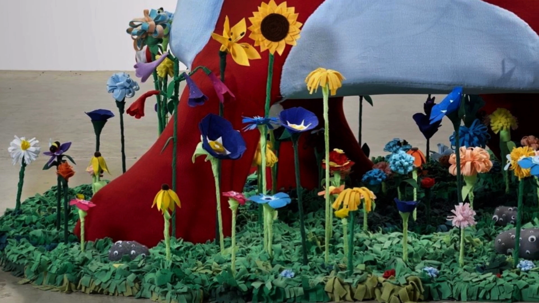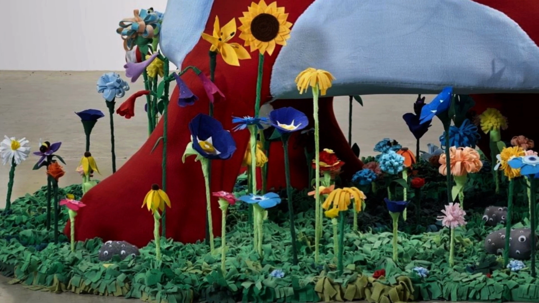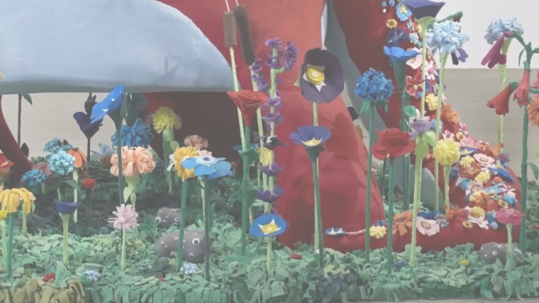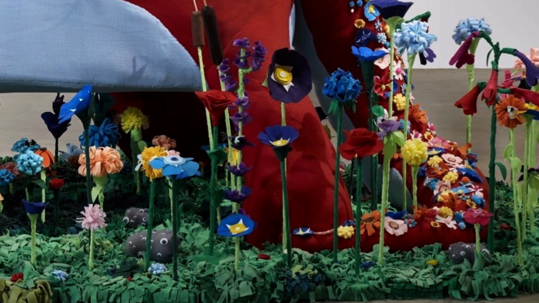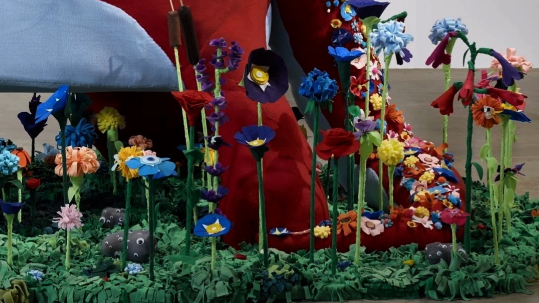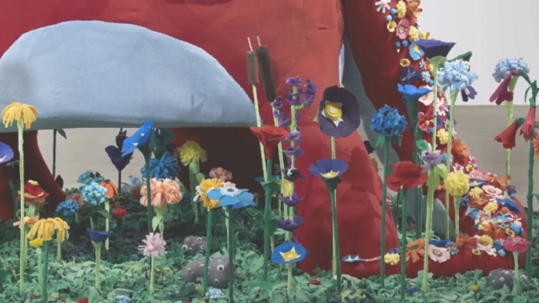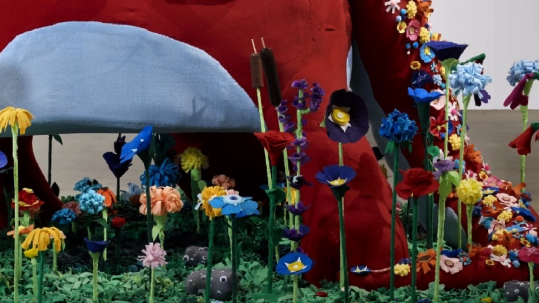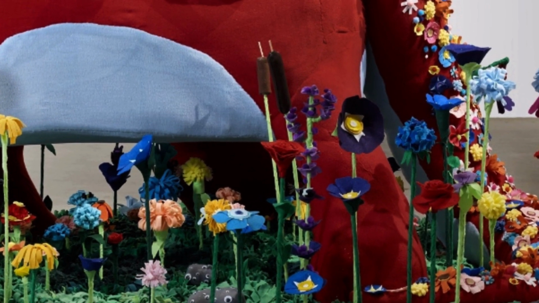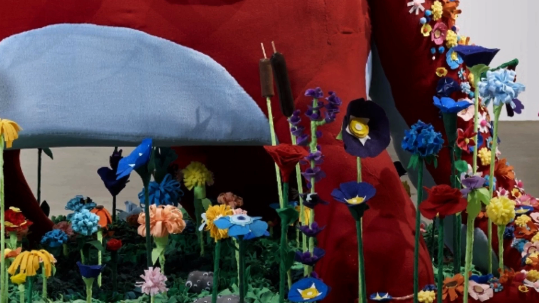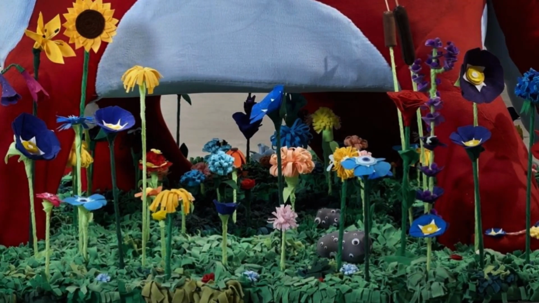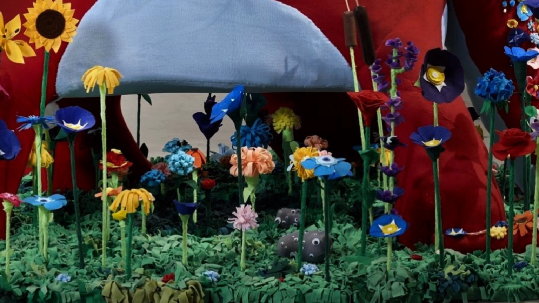It's very realistic with stems and leaves and petals, and the detail is pretty remarkable. I would agree that they're realistic because I see a sunflower, I see cattails, so I see different types of flowers that I recognize. So we're able to actually identify some of these flowers.